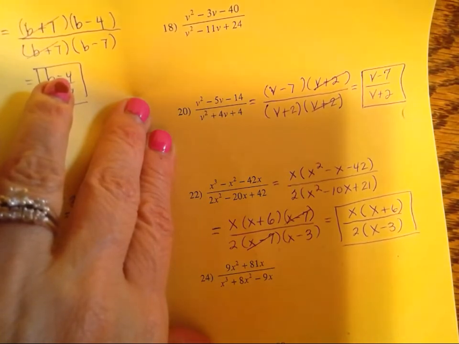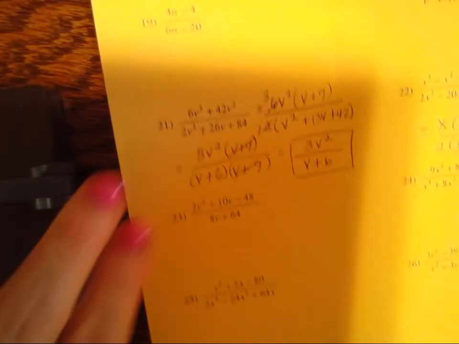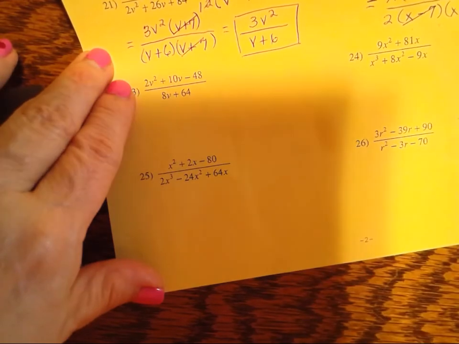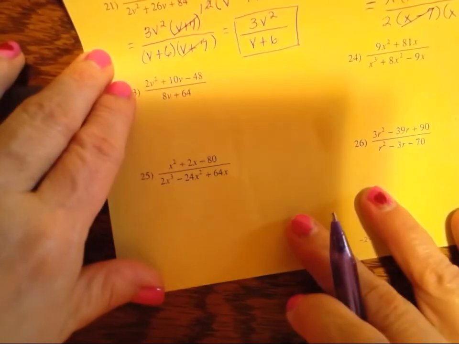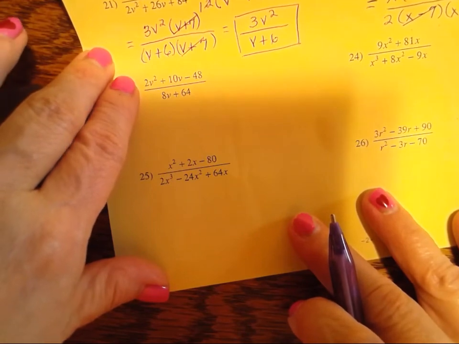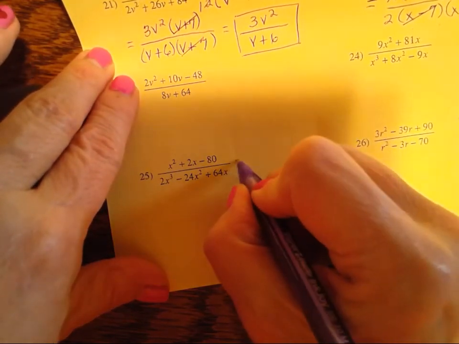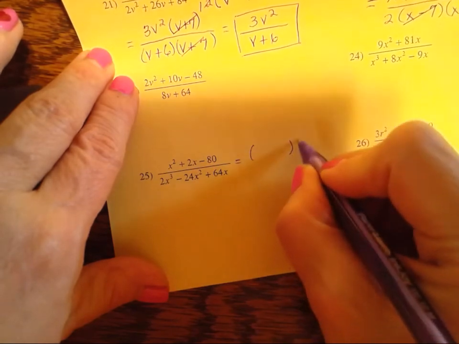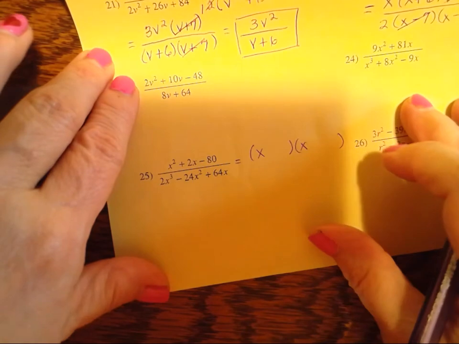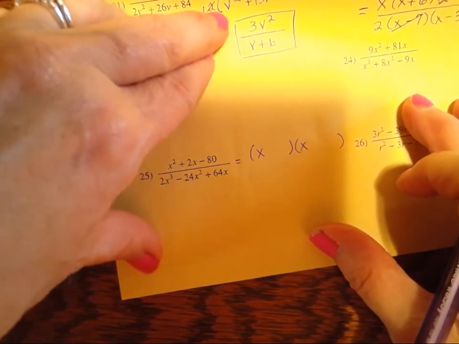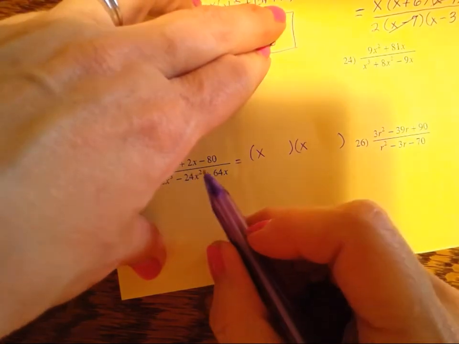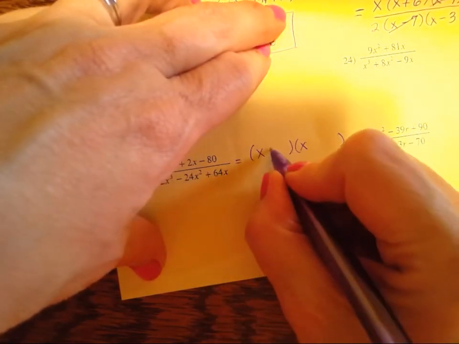Now let's look at number 25. Number 25, we have two trinomials. In the numerator, this is going to factor to two binomials. We know we need an x in the first spot in both of them. Because the signs are different, we got plus and minus. We're going to need a plus and a minus here.